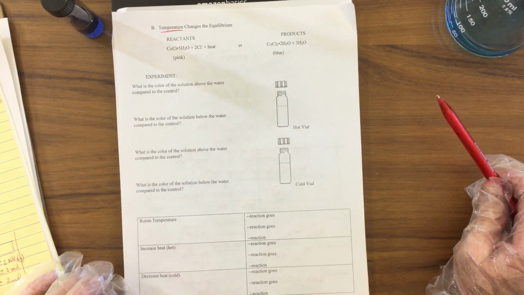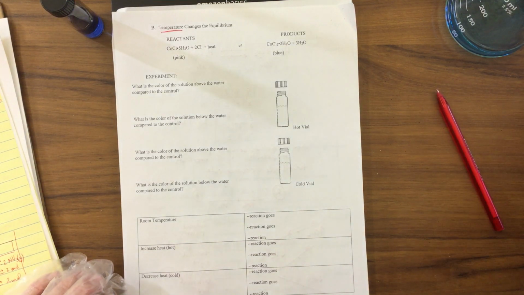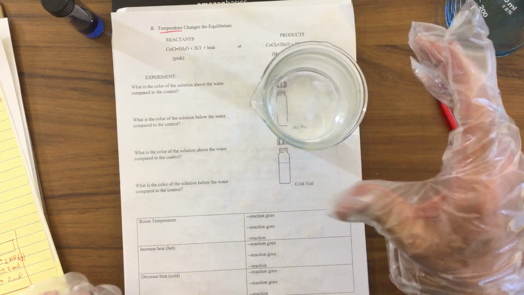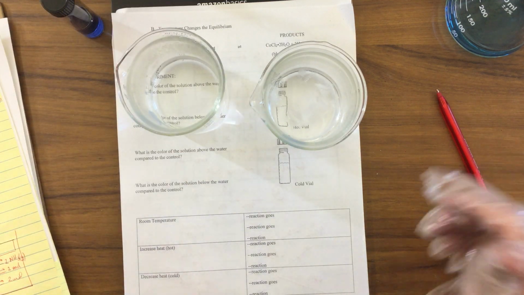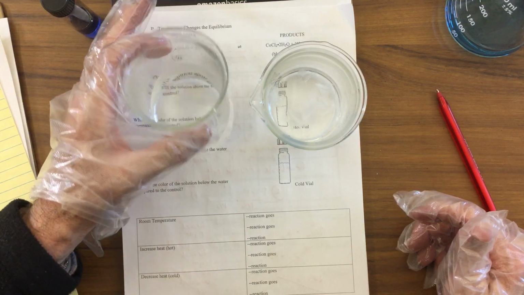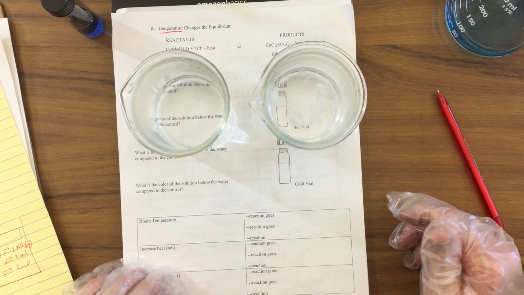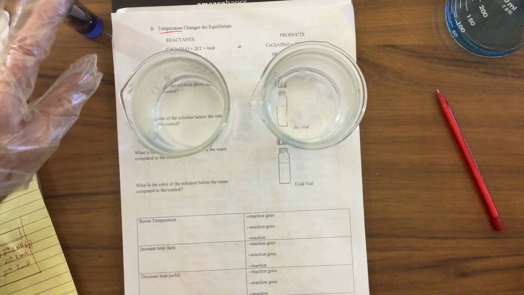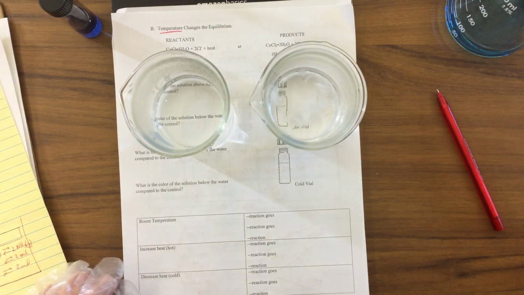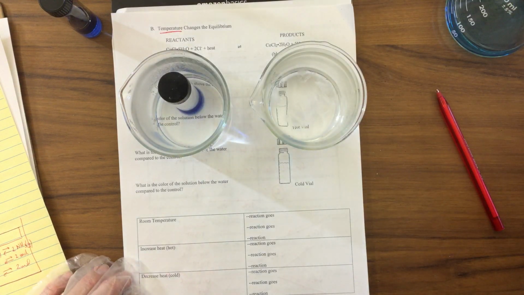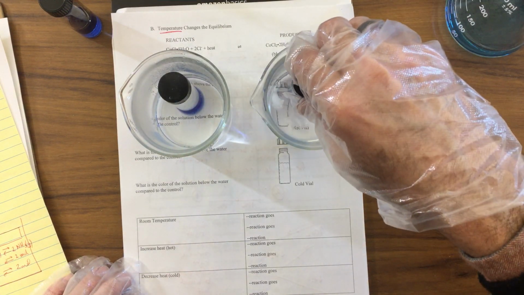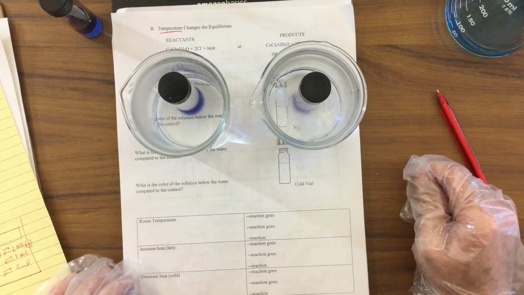Okay. So what we're going to do is I have a hot and I have a cold. Here is some ice water, and I've had some on the hot plate sitting over here. Here is the hot water. You can see some of the condensation along the sides. So what I'm going to do is I'm going to have this as my control over here, and I'm going to be putting in the cobalt chloride into the hot water over here, and I'm going to be putting it into the cold water over here.